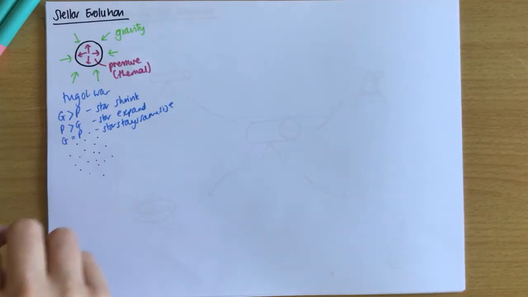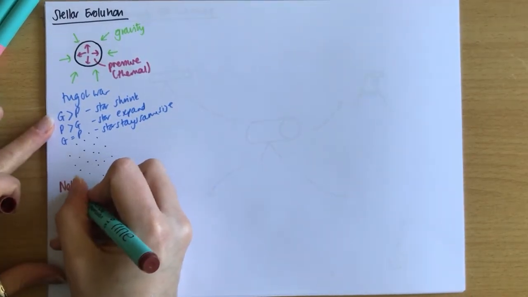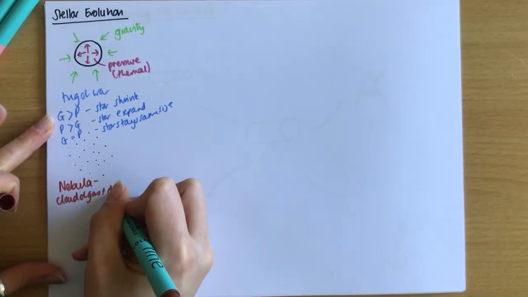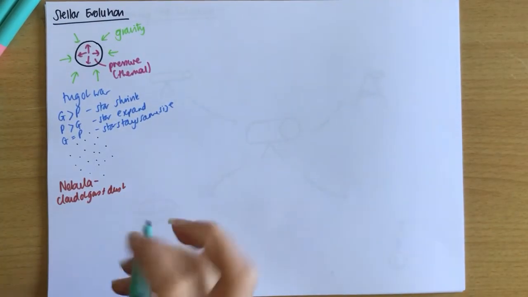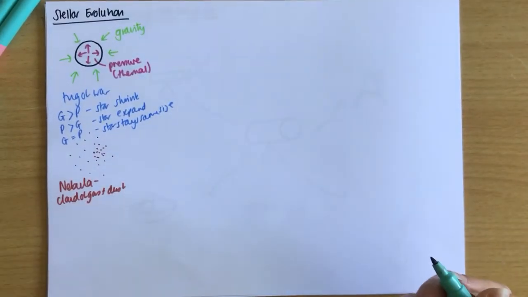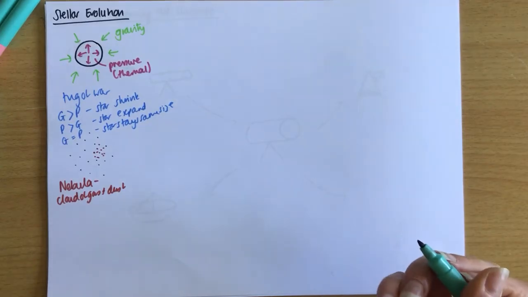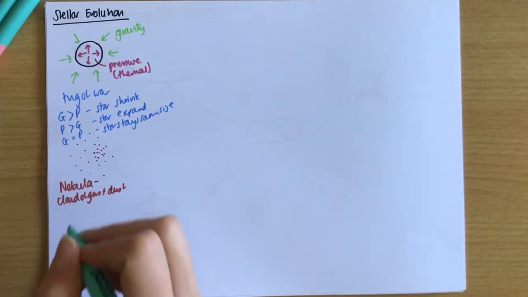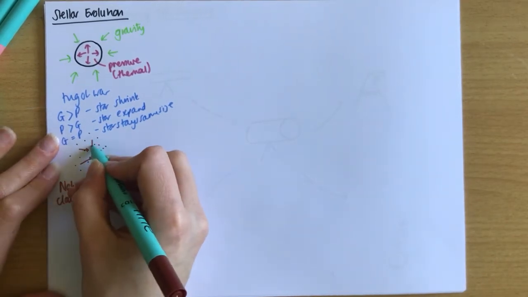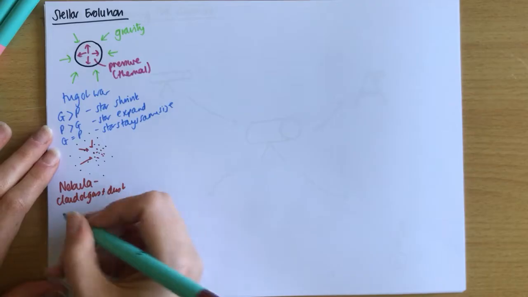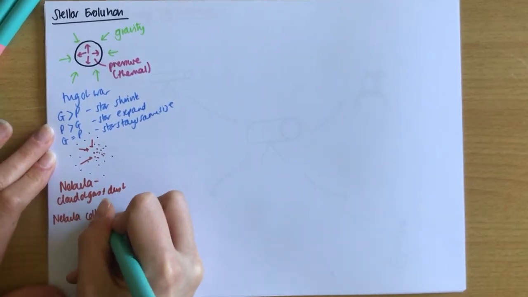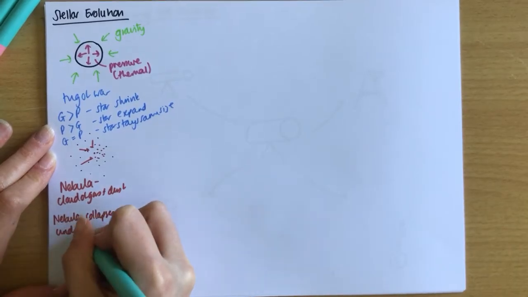Now, a star is made in a nebula, which is a cloud of gas and dust. And what happens is that by chance, one of these places will be more clumpy than the rest. So just be a bit that's more dense than the rest. And the more dense bit will have more gravity, and therefore it starts to drag in the dust from around it. What we say is that the nebula collapses under its own gravity.